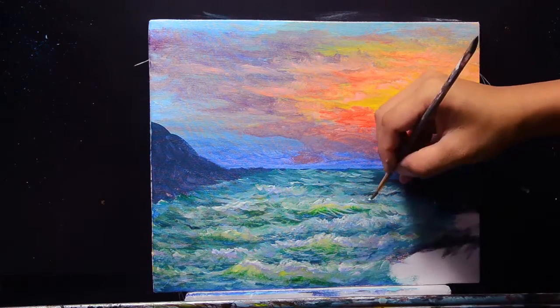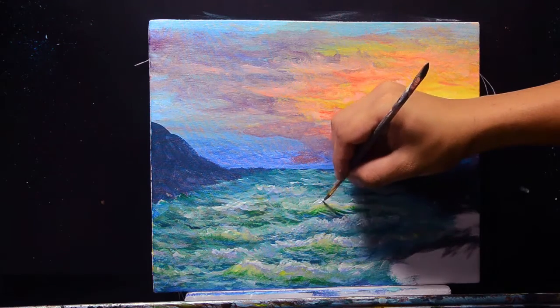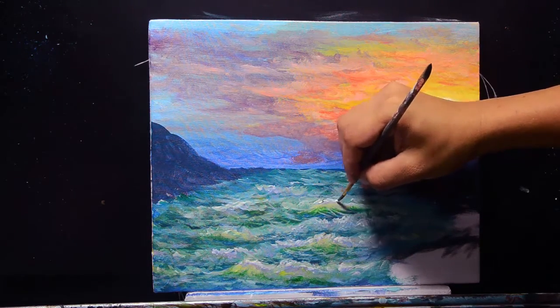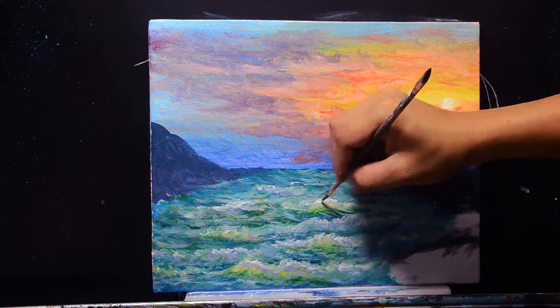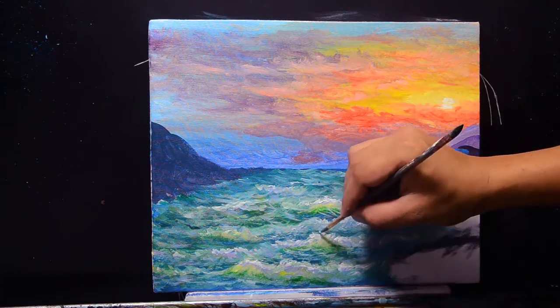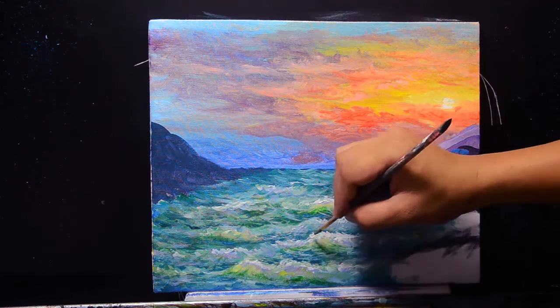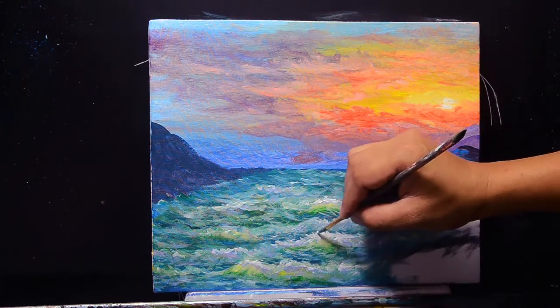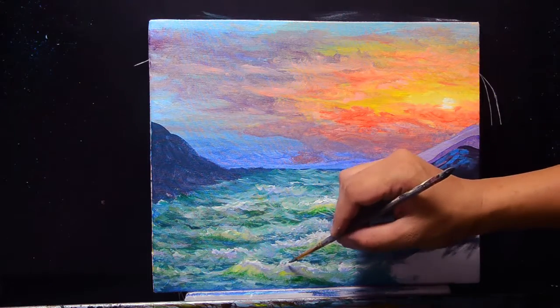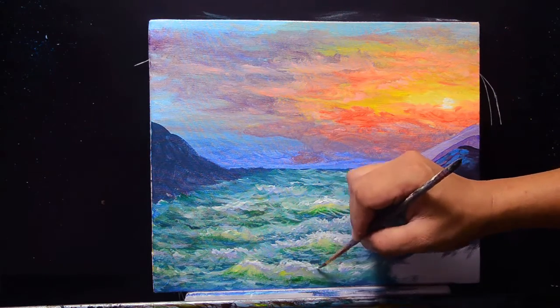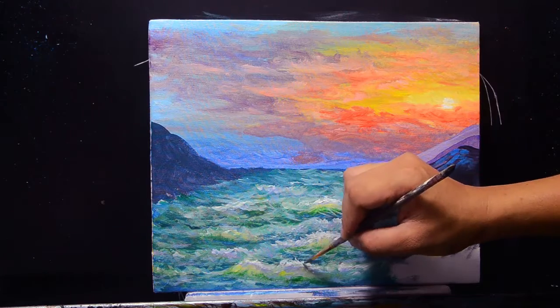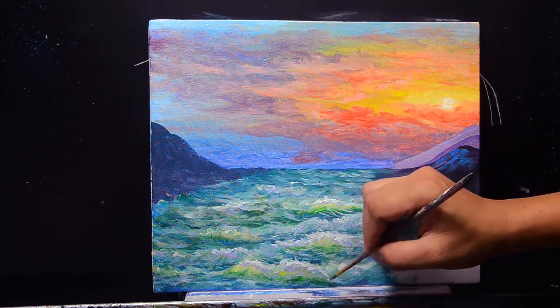Going to paint directly the titanium white here. Just selecting the area here. Just continue adding the titanium white for my waves for the lighter bubbles.